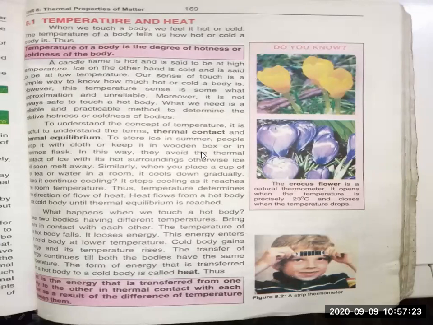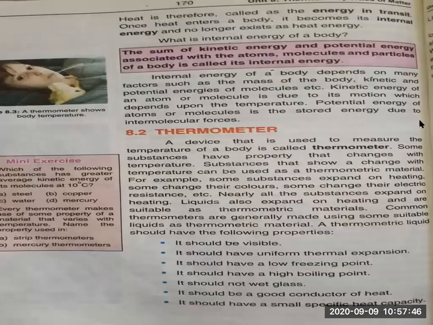Then we studied thermal contact and thermal equilibrium, and I gave you examples of them. And then we discussed what heat is. Heat is always transferred from the hot body to the cold body when they are in thermal contact with each other as a result of the difference of temperature between them. Then we studied that the sum of kinetic energy and potential energy associated with the atoms, molecules, and particles of the body is called internal energy. This is the definition of internal energy.